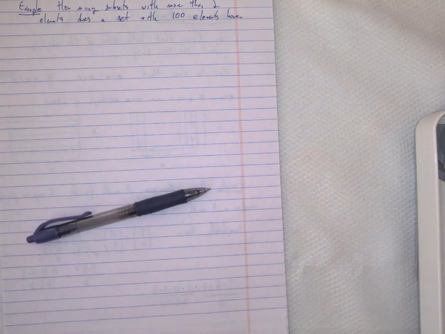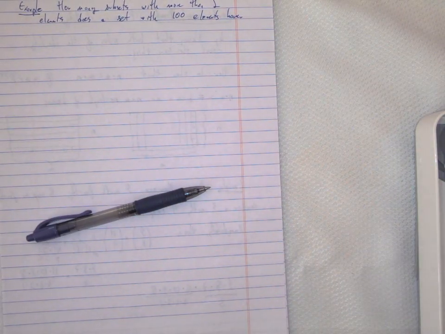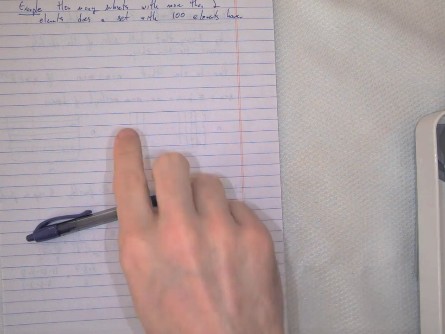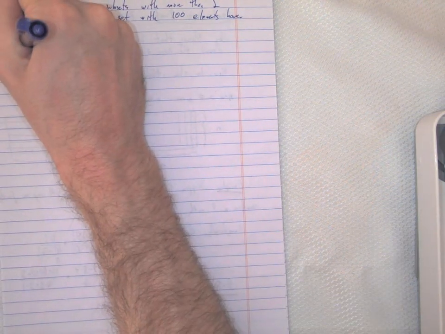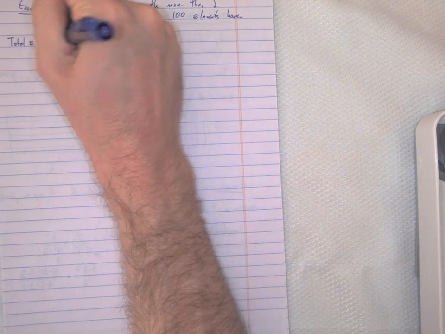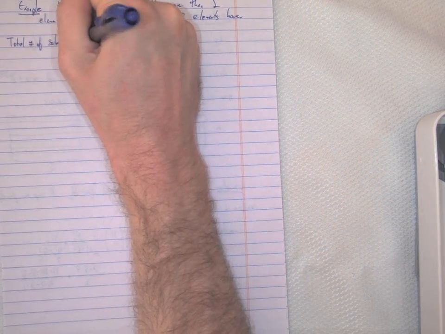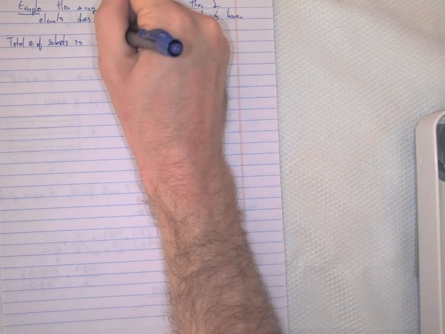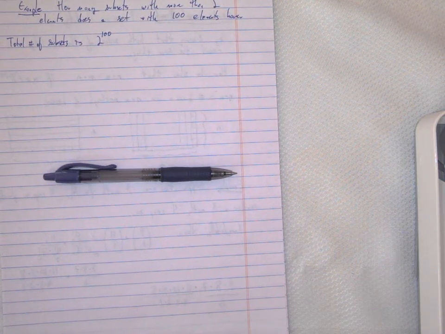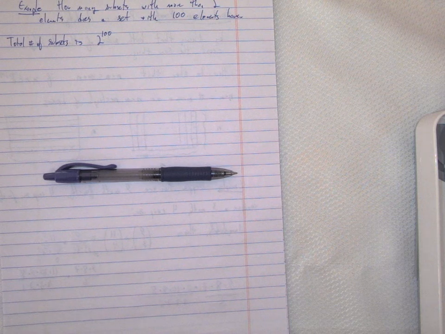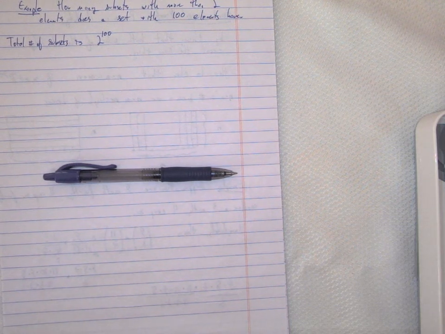Okay, so first of all, we already know how many subsets a set with 100 elements has, right? So the total number of subsets is 2 to the 100, right? And now if I want to find all the subsets with more than 2 elements, then I want to subtract from this number the number of sets with 2 elements, the number of sets with 1 element, and the number of sets with 0 elements.